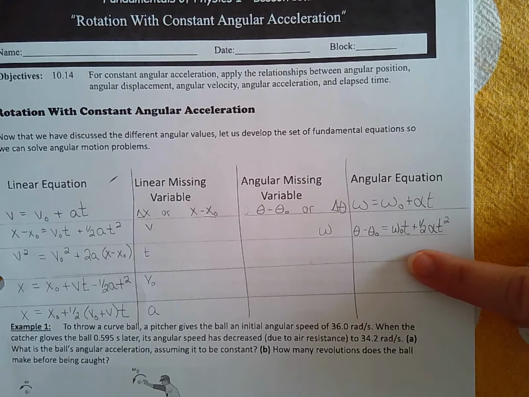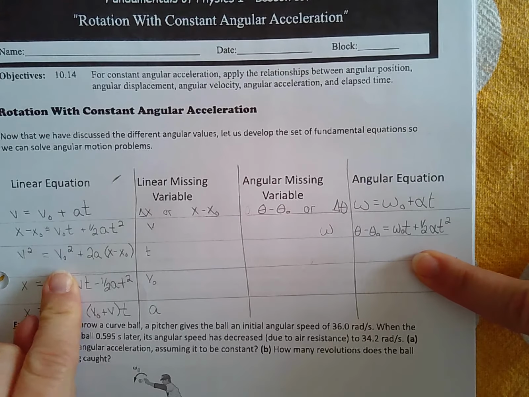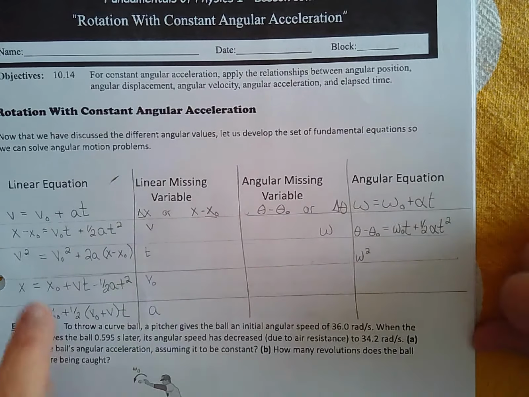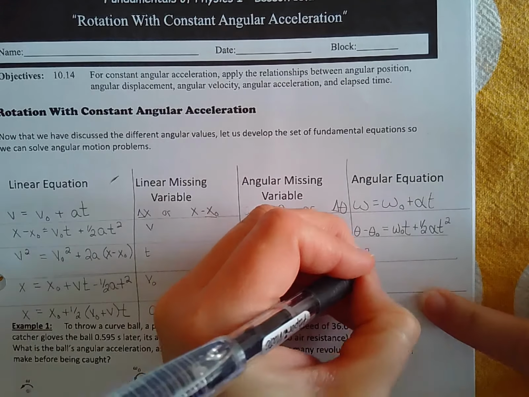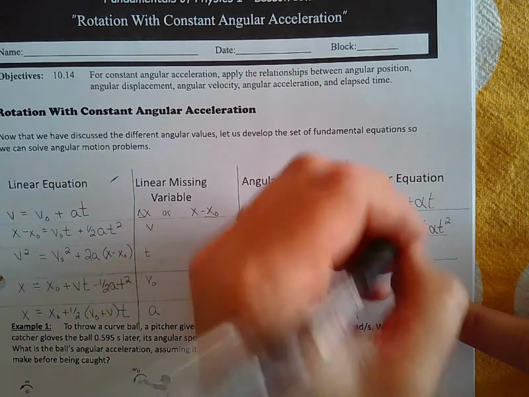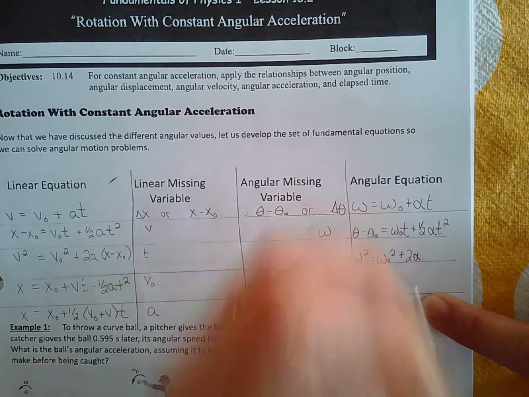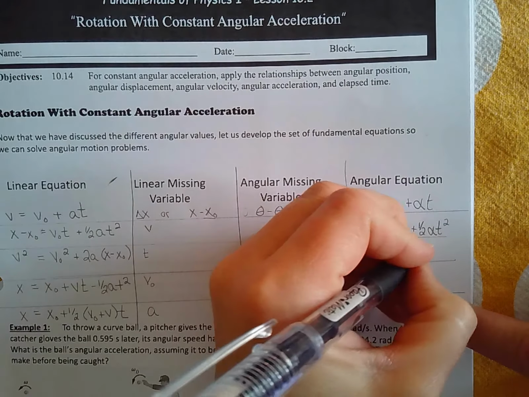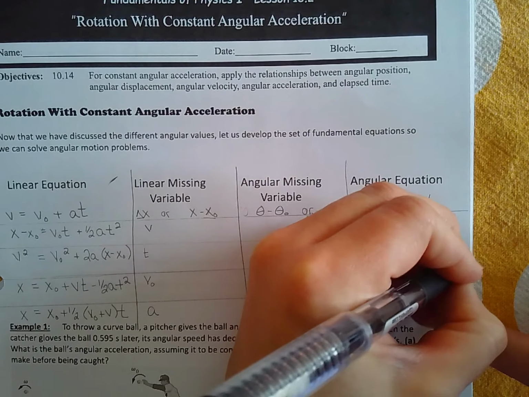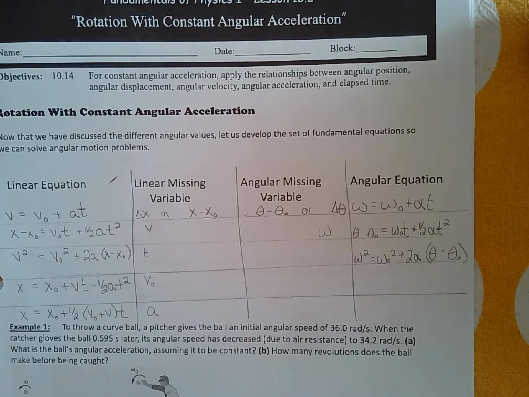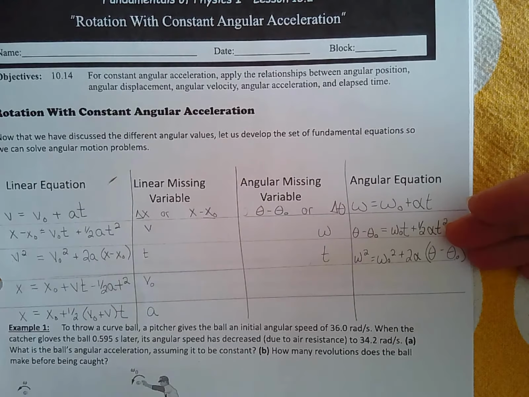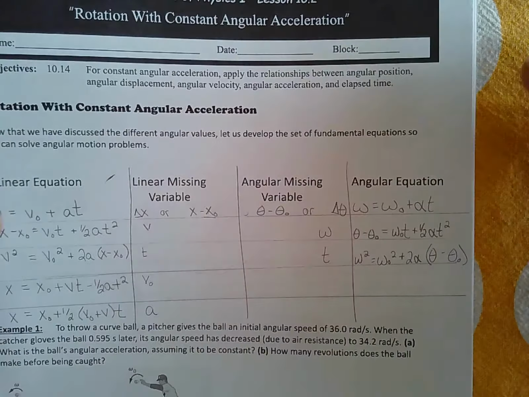Okay, now let's move on to the next one. Again, very, very similar. We take our ending angular velocity, ω, square it. That's going to equal our original angular velocity squared plus 2 times our angular acceleration times the final position minus the original position, or if you want to put in there, delta theta. What are we missing? Time. So we can solve for items. If we don't have time, we use this equation. All right, let's move on.